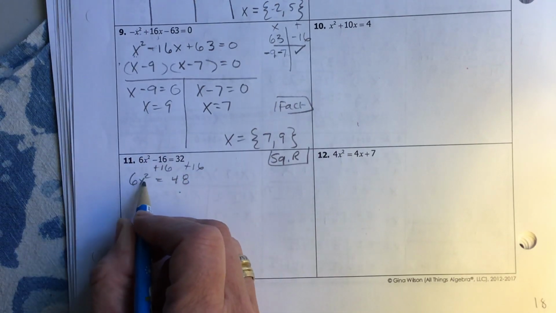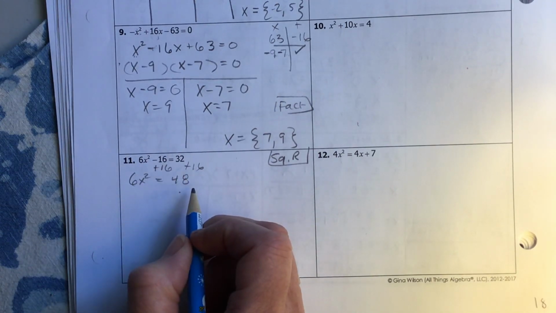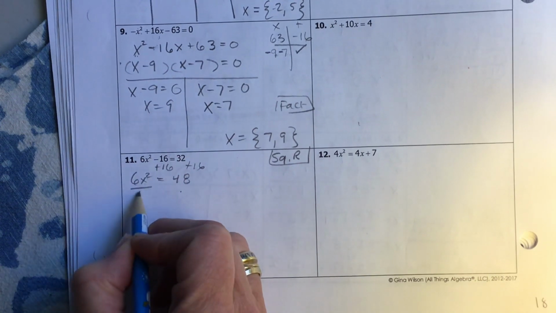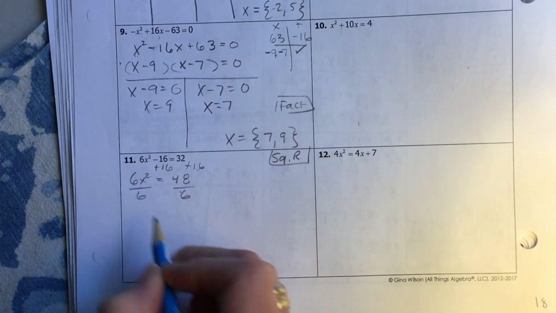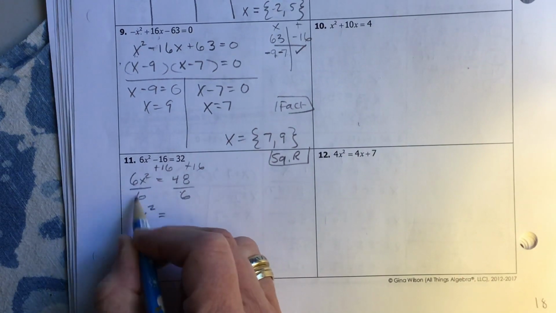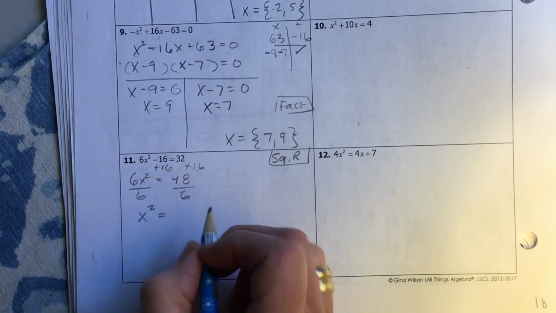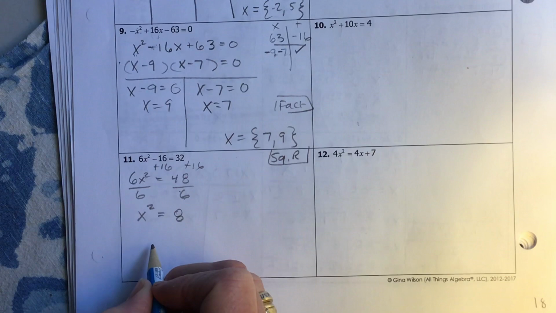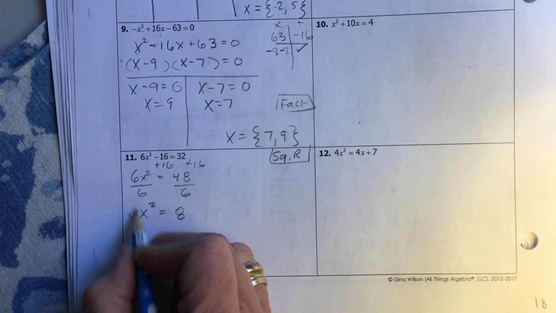Okay, so now I have 6x squared equals 48. Now I want to get the x alone, so I want to divide by my 6. I am getting rid of my 6. 48 divided by 6 is 8. So now I have x squared equals 8.